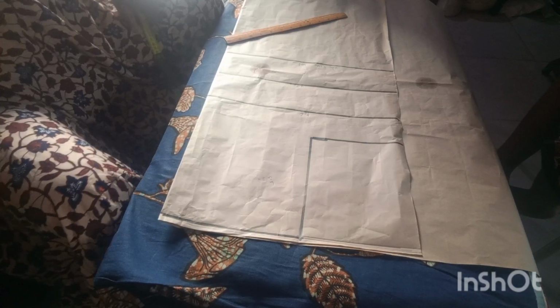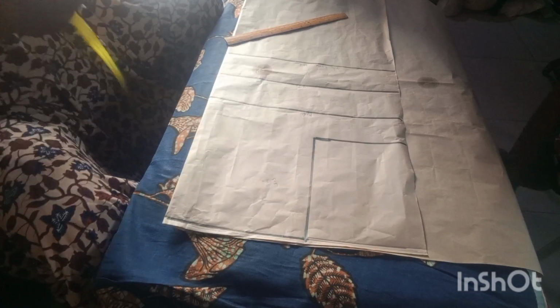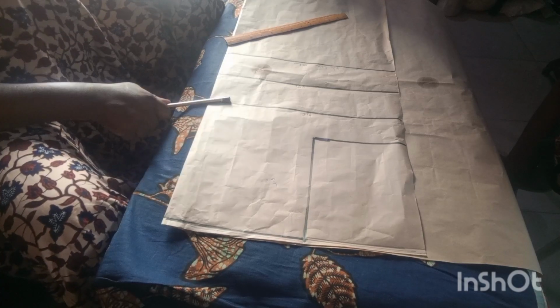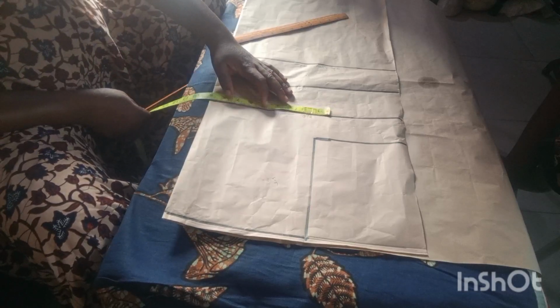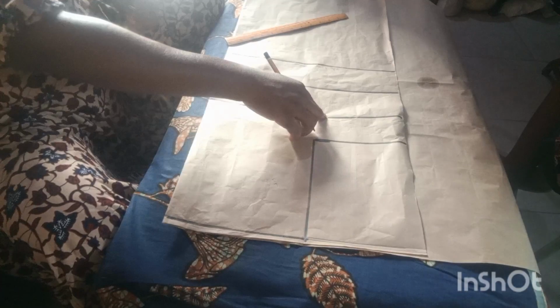Okay, then the next thing I'm going to do right now is to start placing on my measurement. So the first measurement we are going to be placing is our bust measurement. So our bust is 34. 34 divided by 4 is 8.5. So I have my 8.5 here.